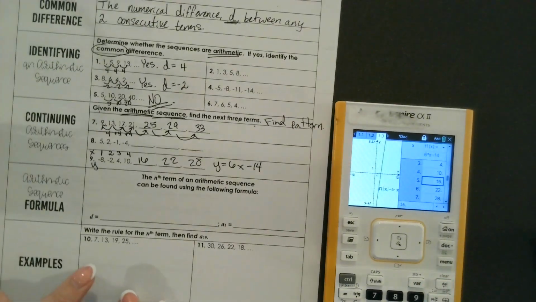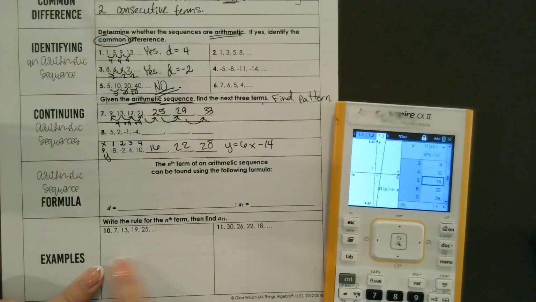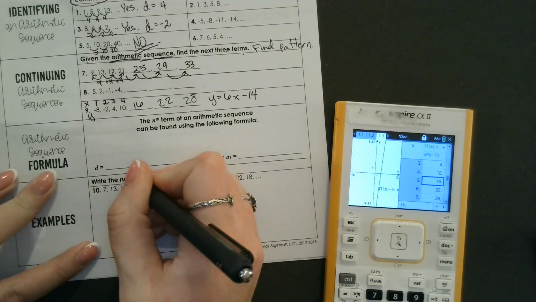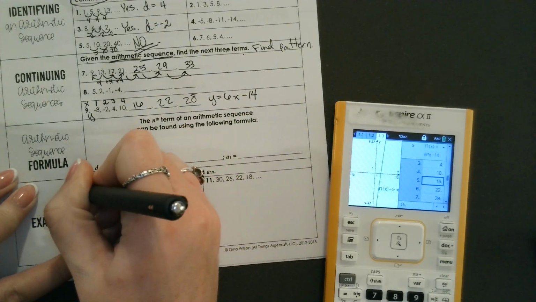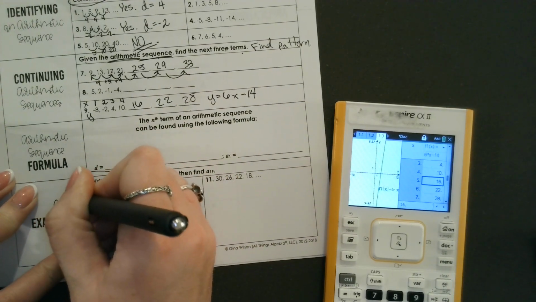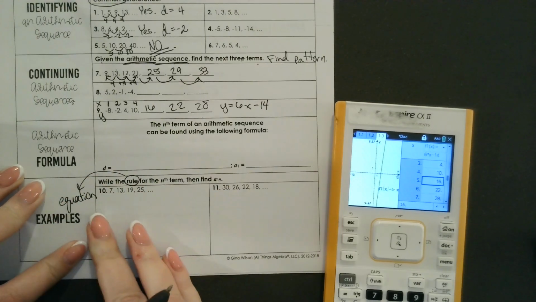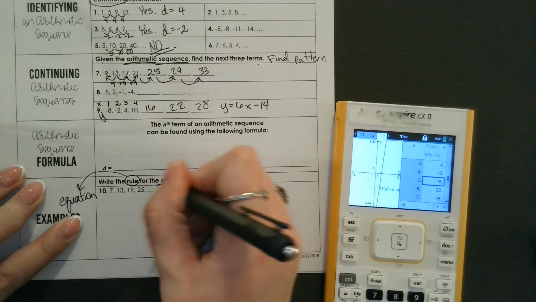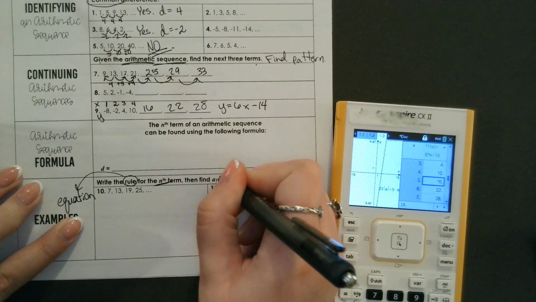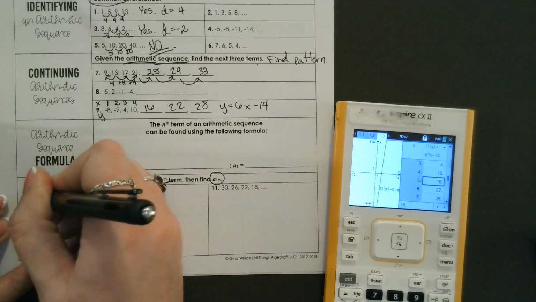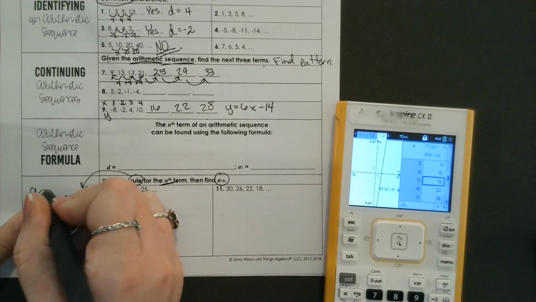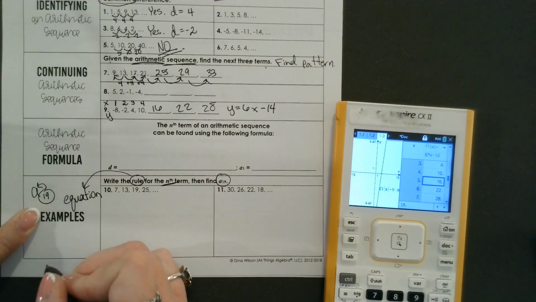So I'm going to skip right ahead to these bottom problems because here they want us to find the rule. The rule just means the equation. So they want you to find the equation to find the nth term. And then they want us to find this thing. It says a sub 19. This just means find the 19th term in the arithmetic sequence.